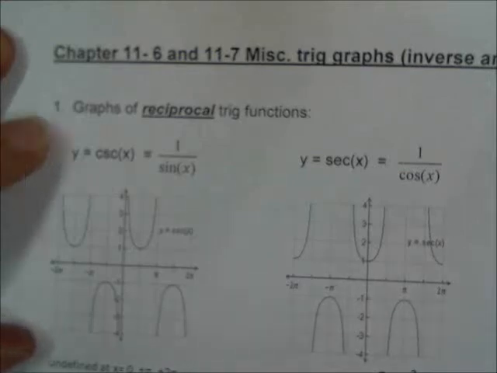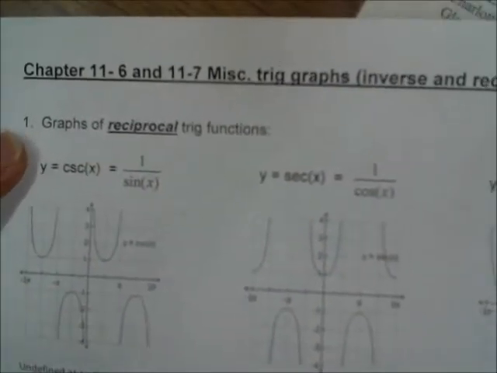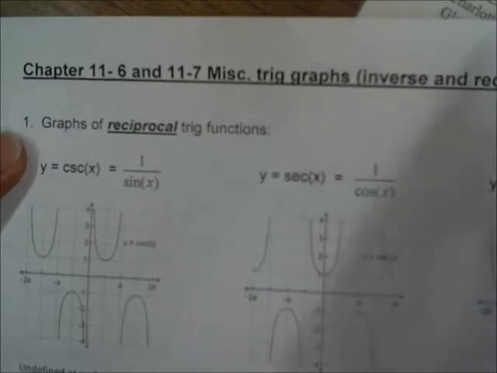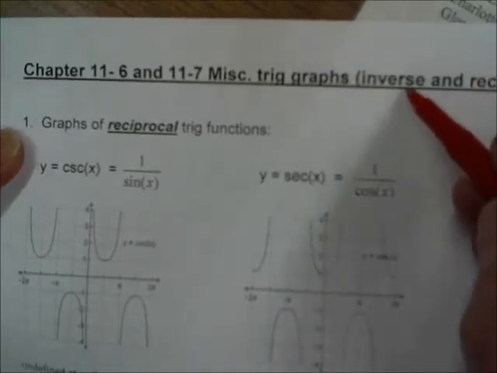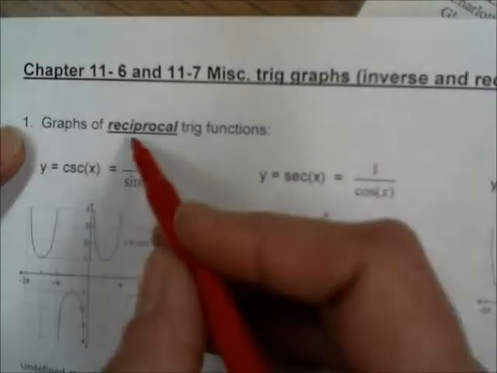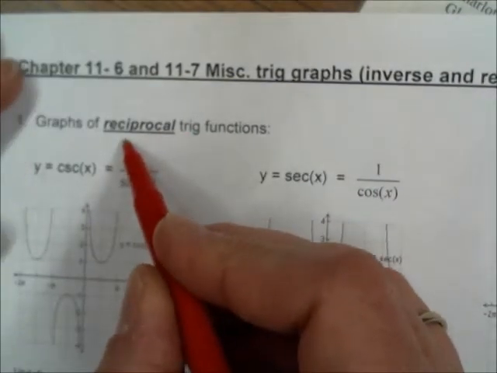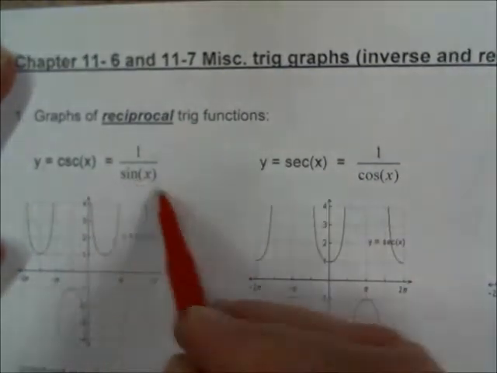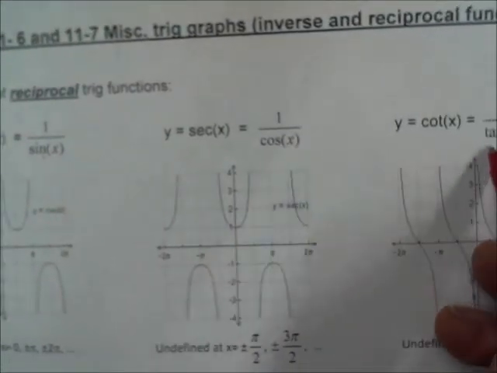Hello. We're going to be working today on page 11 of our Chapter 11 notes packet, which is all about miscellaneous trig graphs. The two types of trig graphs we're going to be looking at today are the inverse and the reciprocal functions. We'll start out with the reciprocal functions first. The reciprocals of the sine, cosine, and tangent functions are cosecant, secant, and cotangent.